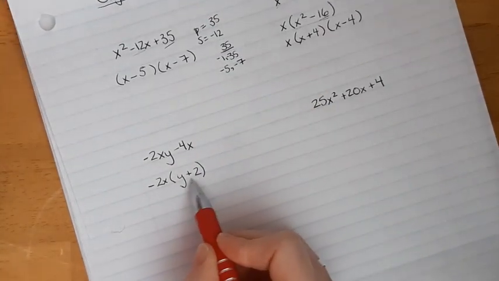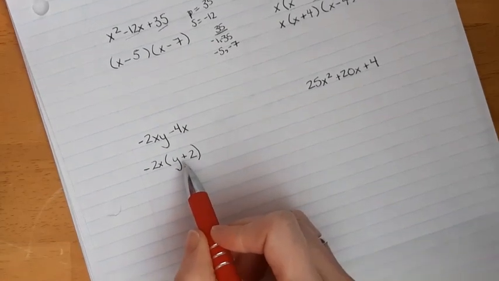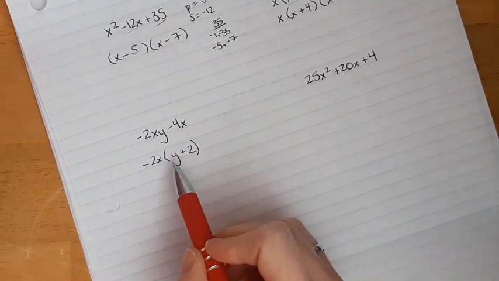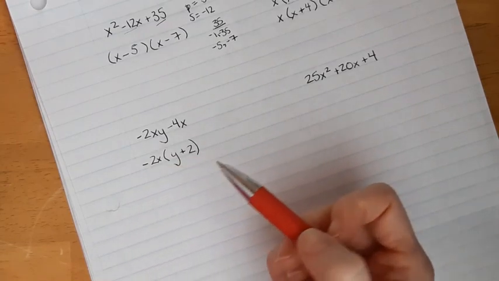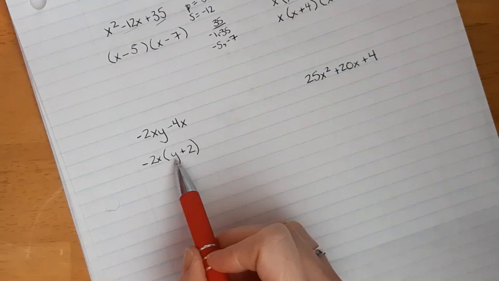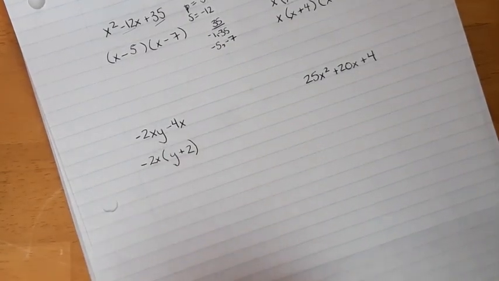So then you look at what's left inside the brackets and say, can I keep factoring? And the answer here on this one is no, because in order to keep factoring, something has to be squared. There has to be an x squared or a letter squared, and there's nothing squared in there. So that is as much factoring as we can do. On that one, we are only taking out the greatest common factor.